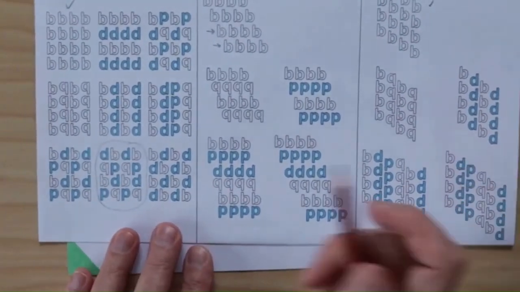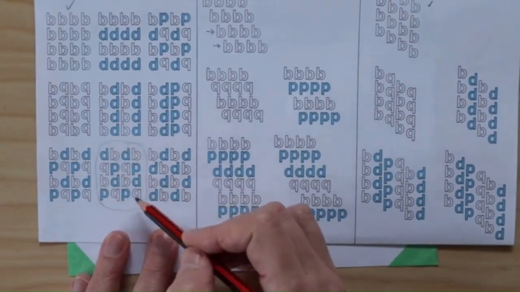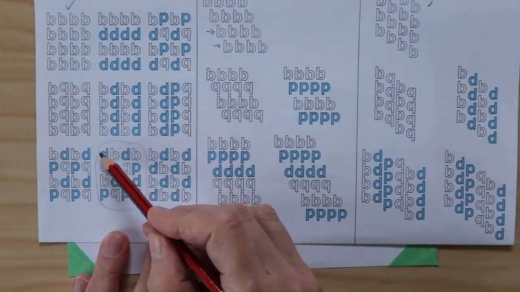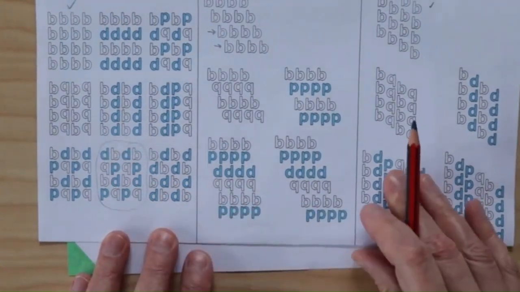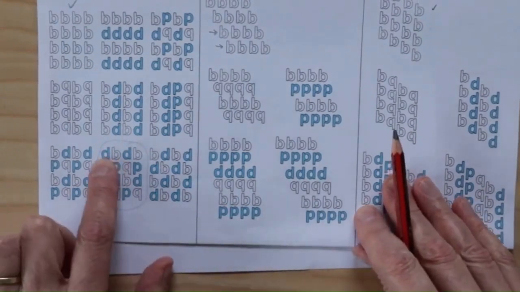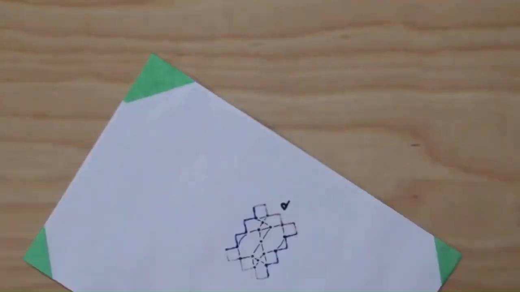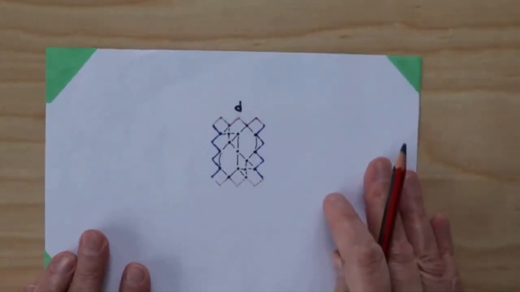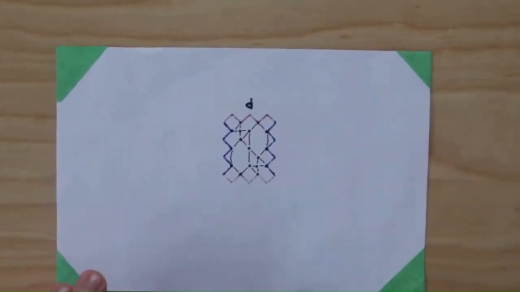Okay, so the first thing we want to do to draw this pattern is trace the pattern in the D orientation. So the first row starts with a D. So here's my D orientation, and let me just trace that.